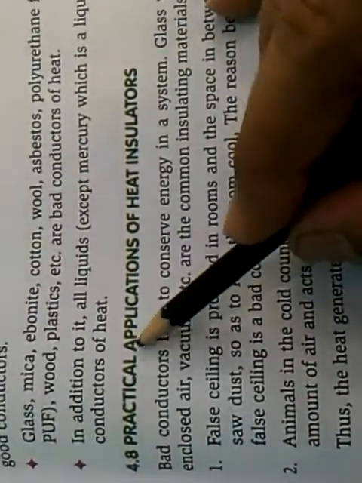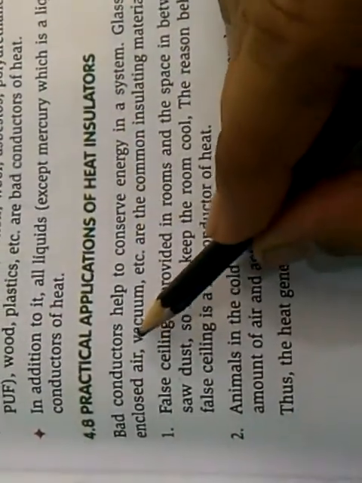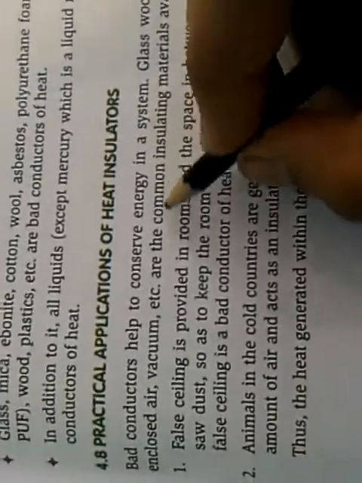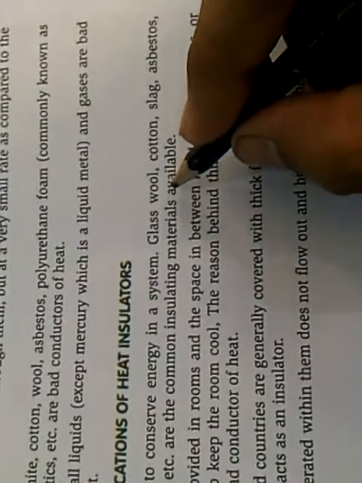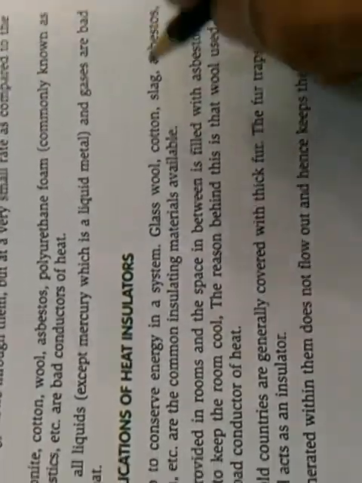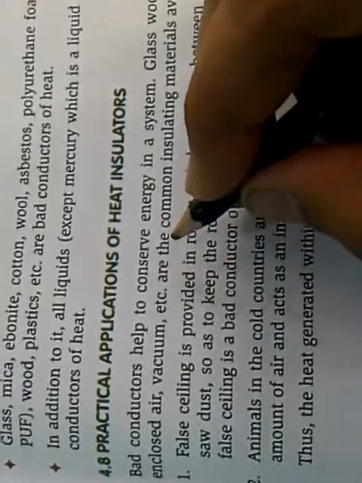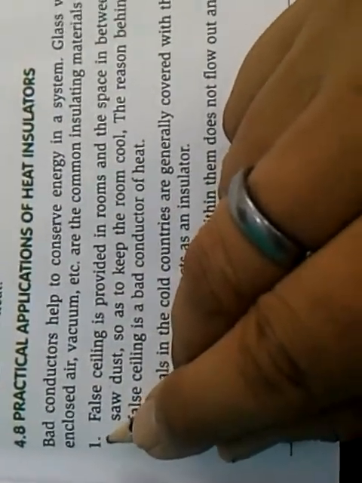Today we shall study about practical applications of heat insulators. Bad conductors help to conserve energy in a system. That's why we use them in our daily life. Glass wool, cotton slag, asbestos, enclosed air, vacuum, etc. are the common insulating materials which we use in daily life.